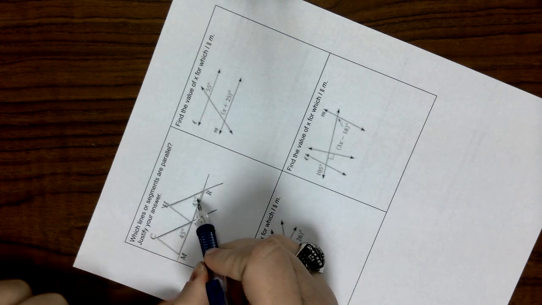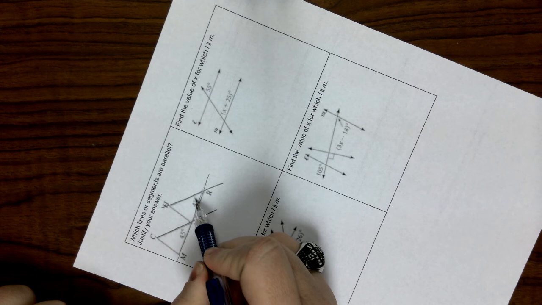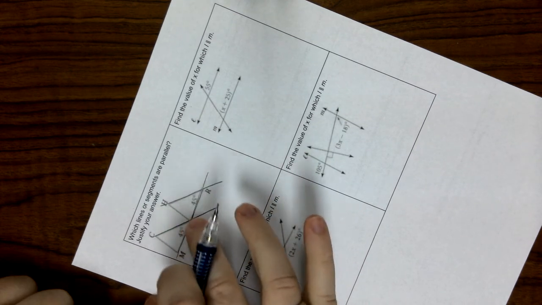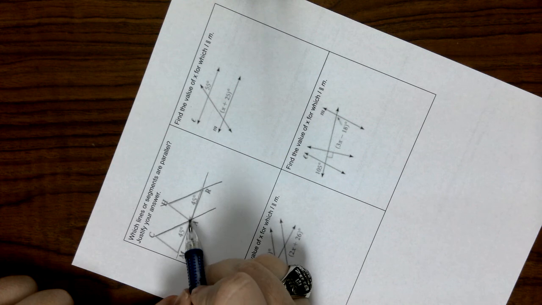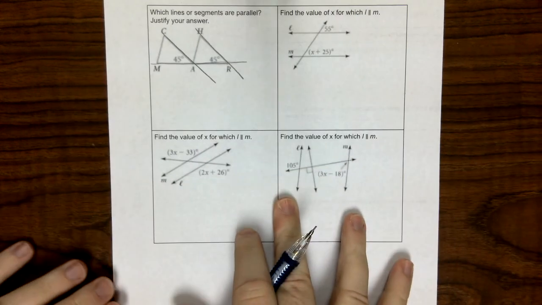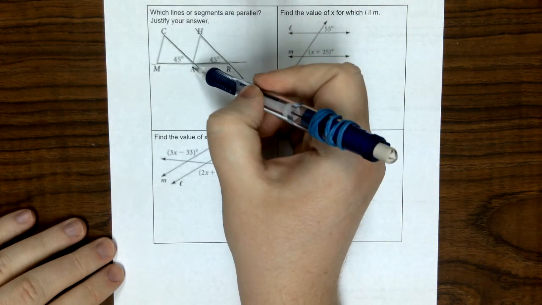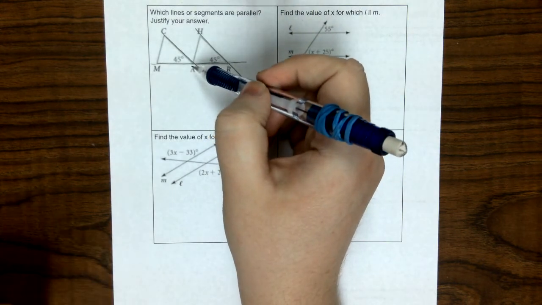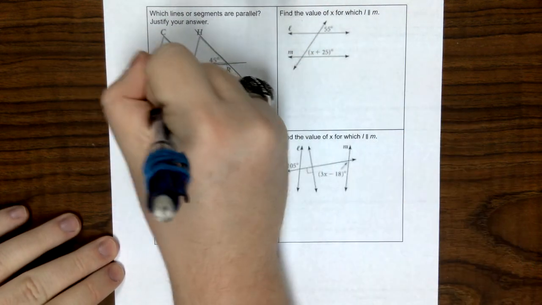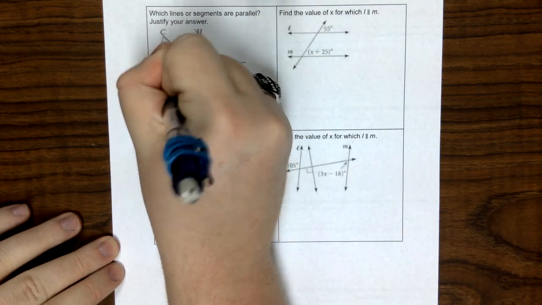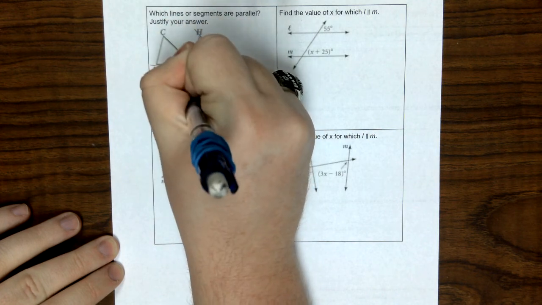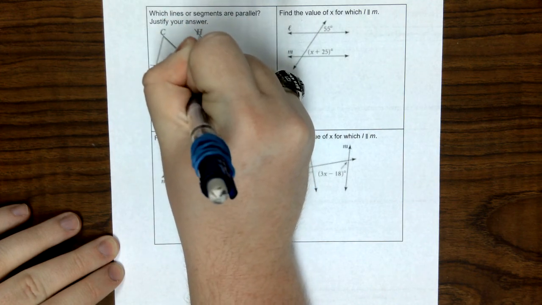both 45s are in the lower left corner of their respective neighborhood of the four angles together. They're both in the lower left. And so what we'll say is, now instead of using the line symbol, because this was a triangle, we'll use the segment symbol. So we're going to say segment CA is parallel to segment HR.